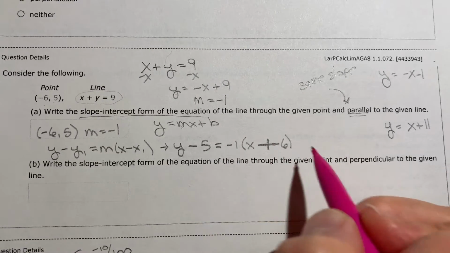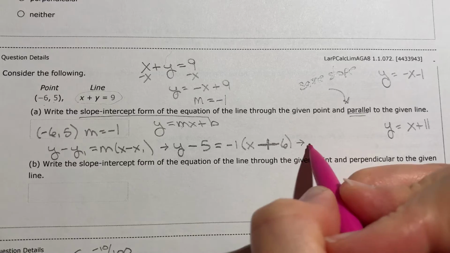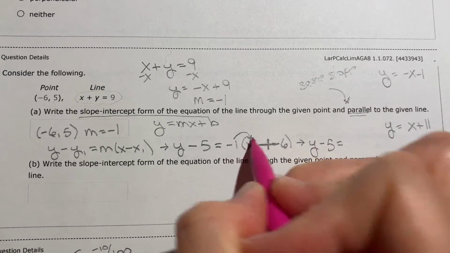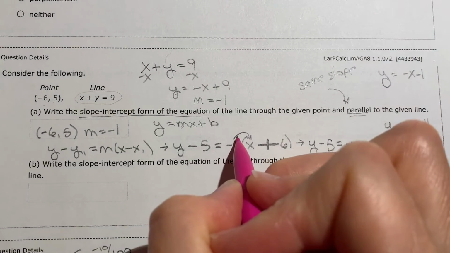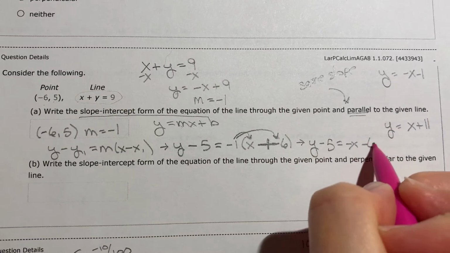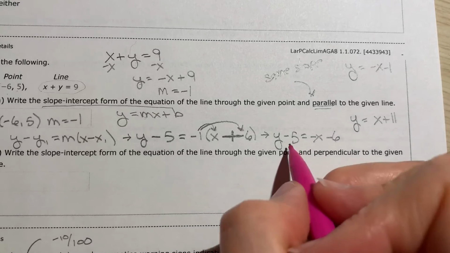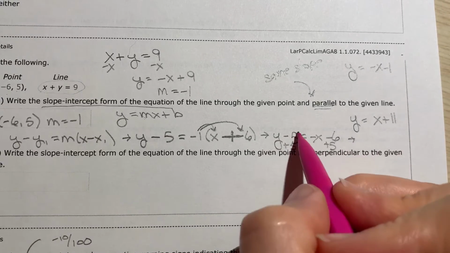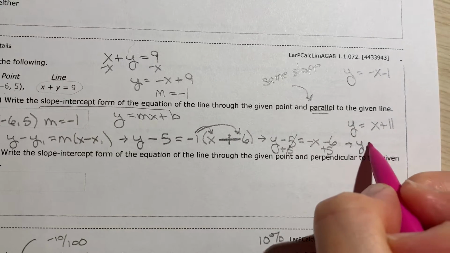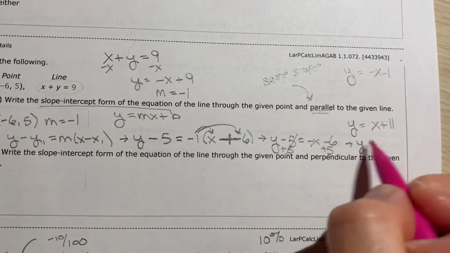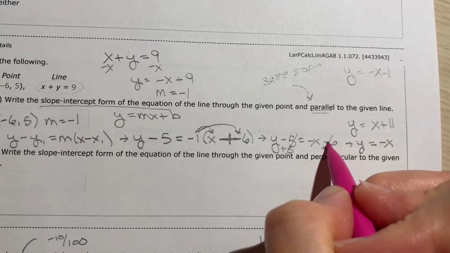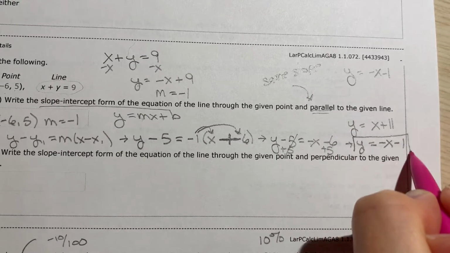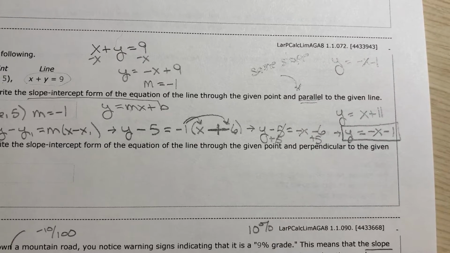And I'm going to distribute the negative 1. So then I'm going to have y minus 5 equals negative x. Negative 1 times 6 is negative 6. And then I'm going to add 5 to both sides. So then I have y by itself equals negative x, negative 6 plus 5 is negative 1. So that is the answer to part A.